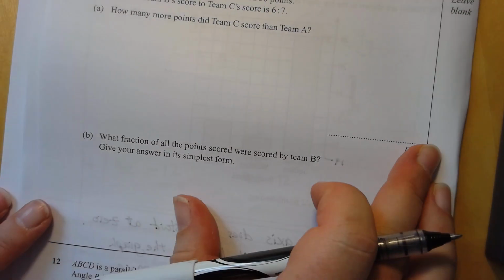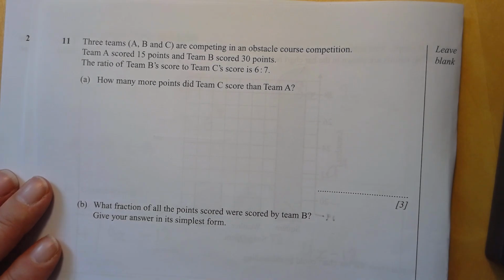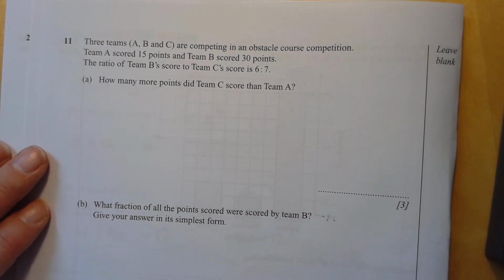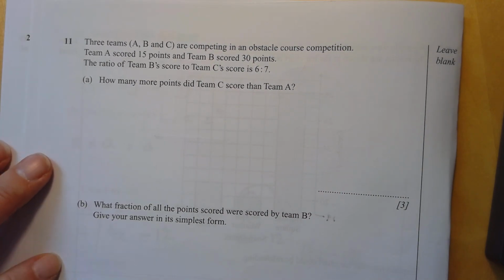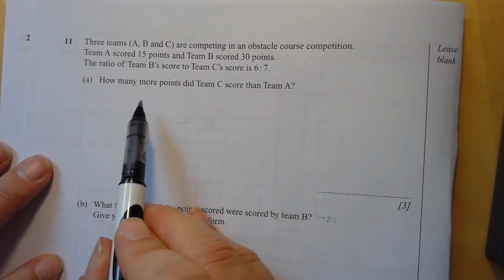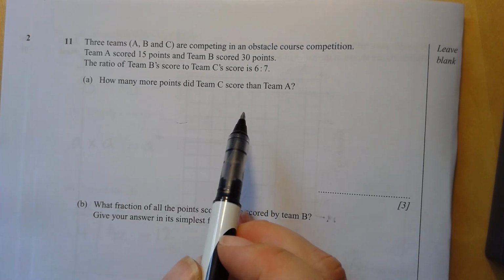Three teams are competing in an obstacle course competition. Team A scores 15 points. Team B scores 30 points. The ratio of teams B to C score is 6 to 7. How many more points did team C score? Whoa, this looks complicated, doesn't it?